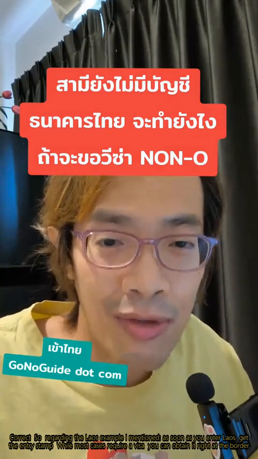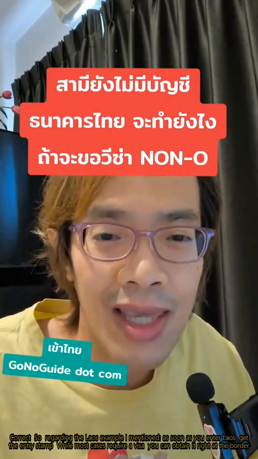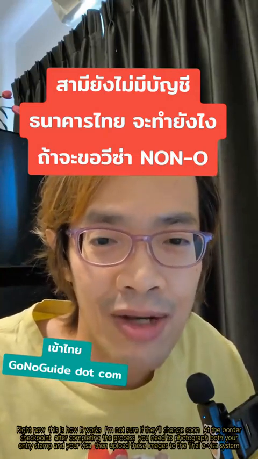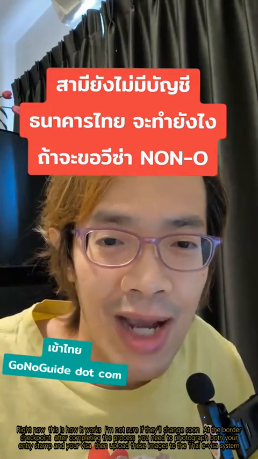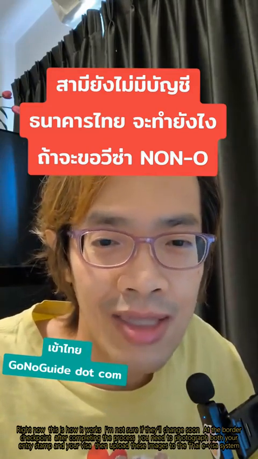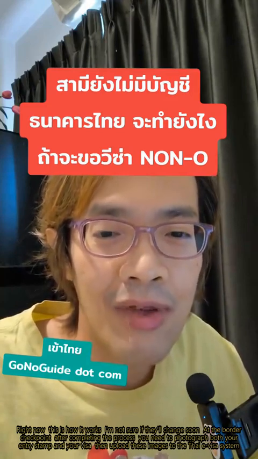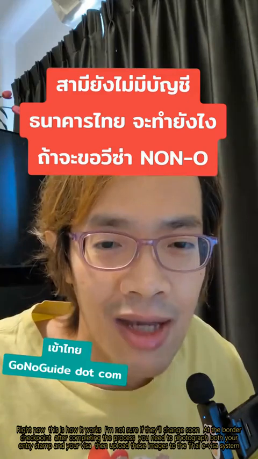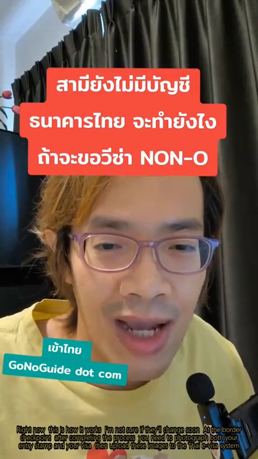While most cases require a visa, you can obtain it right at the border. Right now, this is how it works. I'm not sure if they'll change soon. At the border checkpoint, after completing the process, you need to photograph both your entry stamp and your visa, then upload these images to the Thai e-visa system.